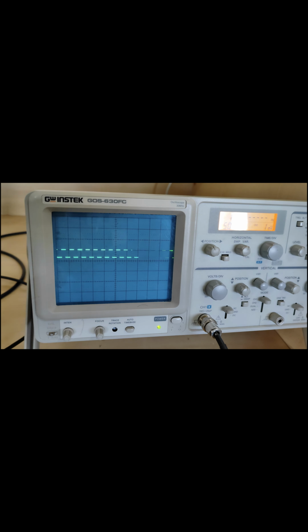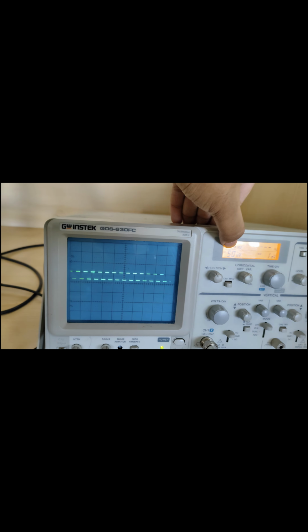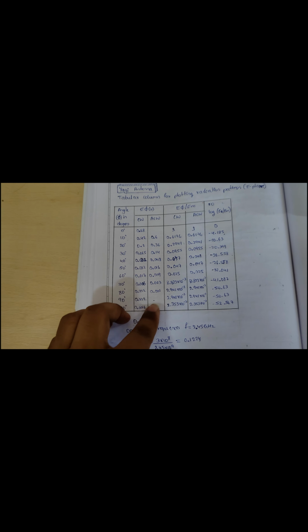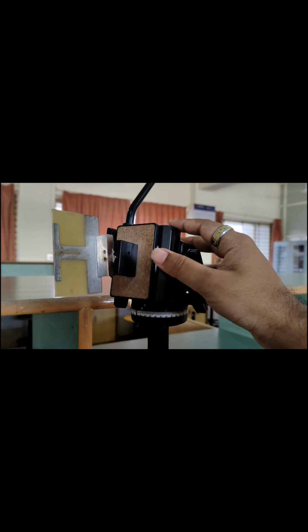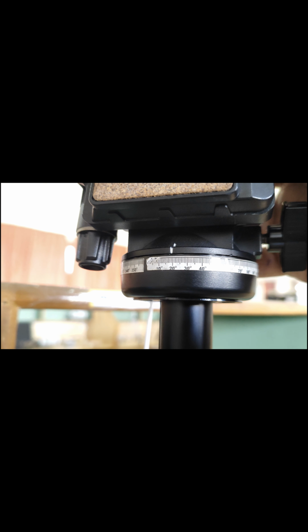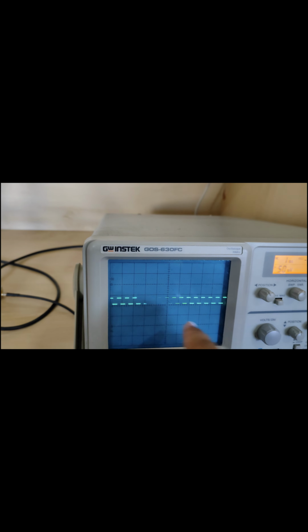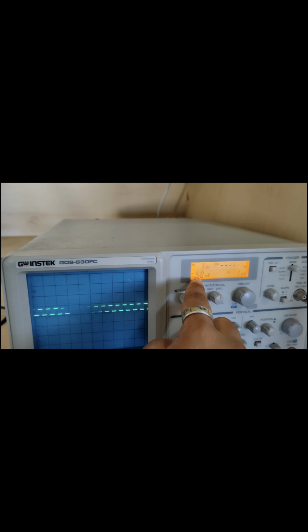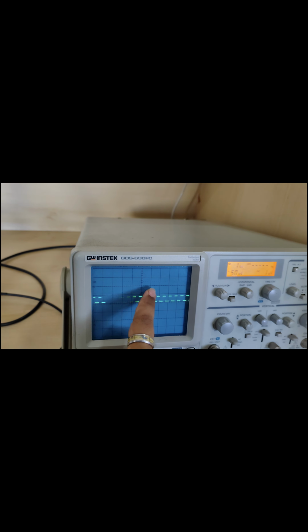Then again you have to come here, note down the VPP reading, multiply with the channel 1 the voltage, and you have to write it in the anti-clockwise form. First we are doing anti-clockwise reading in H-plane. Then move this receiving antenna from 10 degrees to 20 degree. Okay, repeat the same procedure. Come here, move the position, you will be getting this value, the VPP value into this voltage, you will be getting the value for 20 degree.